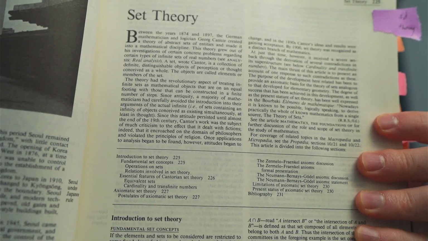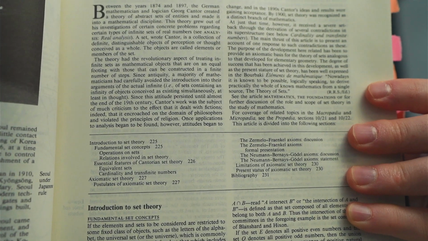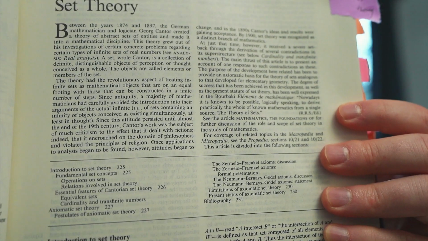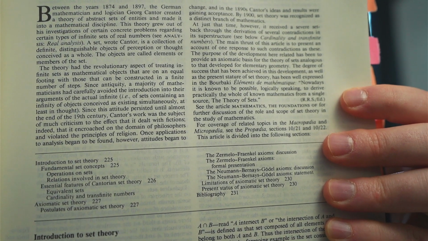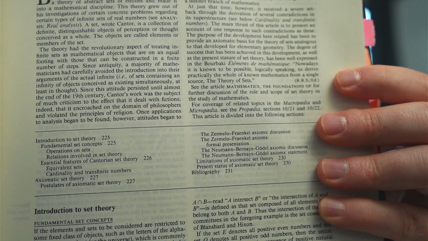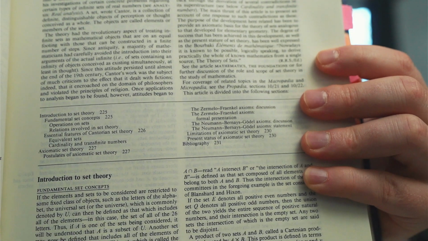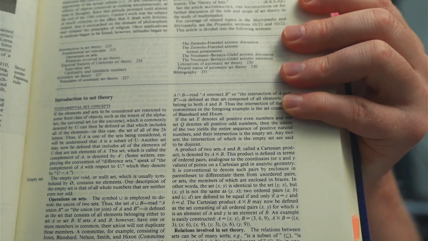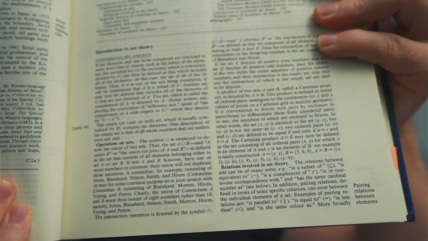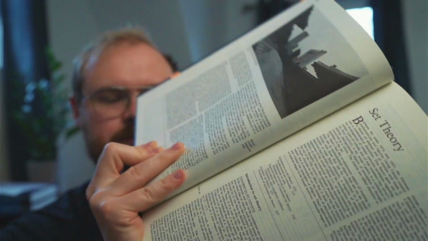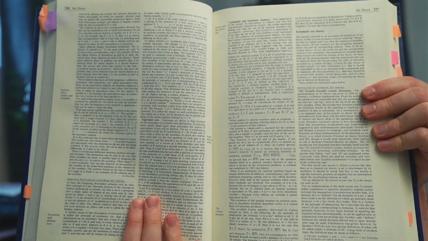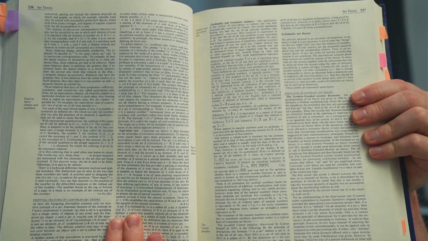And this is the set theory article. You have your Zermelo-Fraenkel axioms, Von Neumann-Bernays-Gödel axioms. Start with your empty set and then go from there. And then you just keep going.